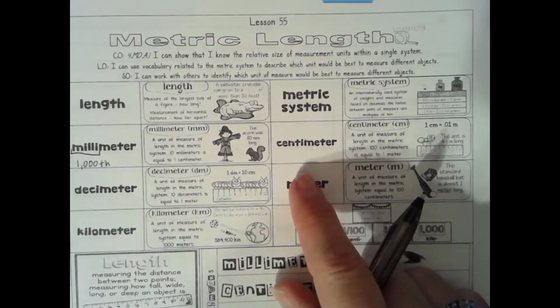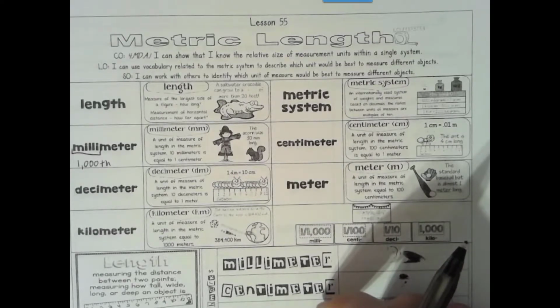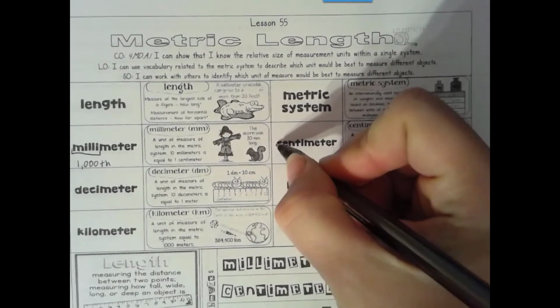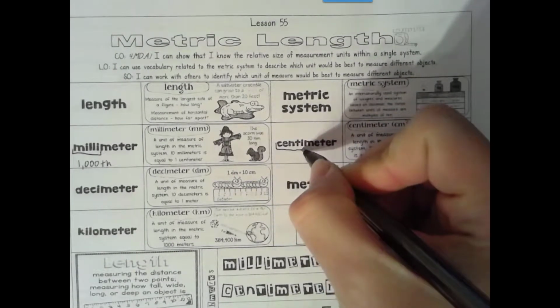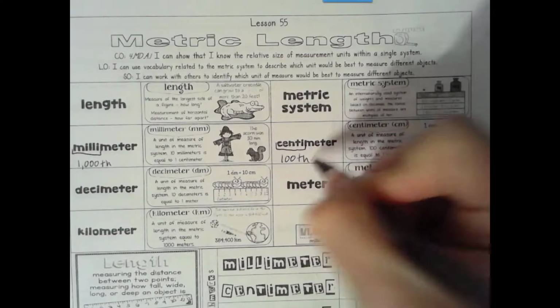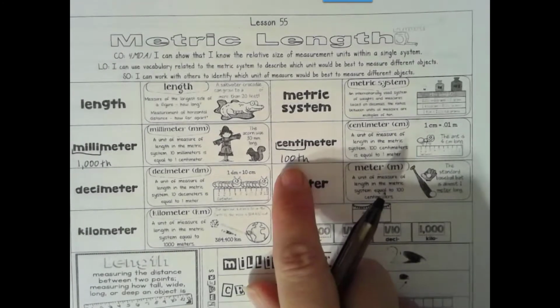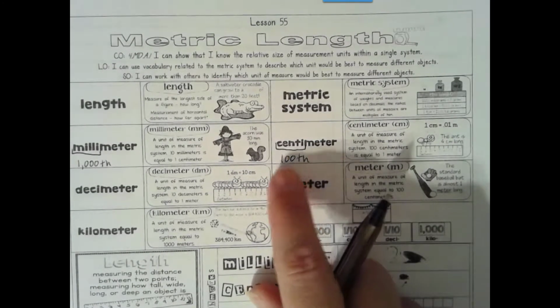Centimeter, a unit of measure of length in the metric system. 100 centimeters is equal to 1 meter. Cent is 100, centi is 100th. Like our 100 cents makes $1, 100th.